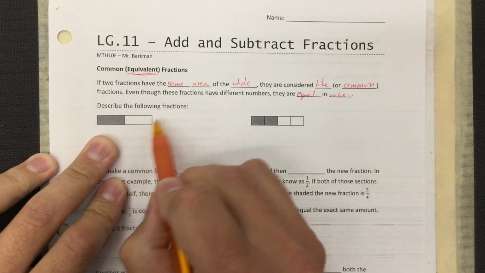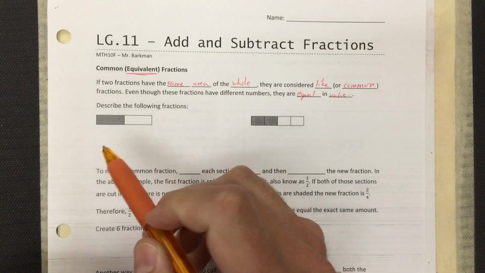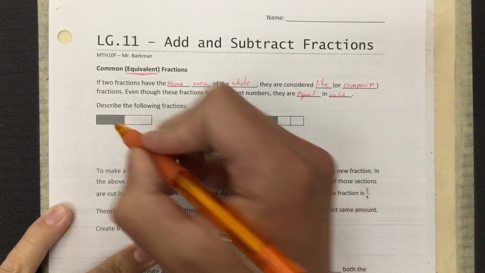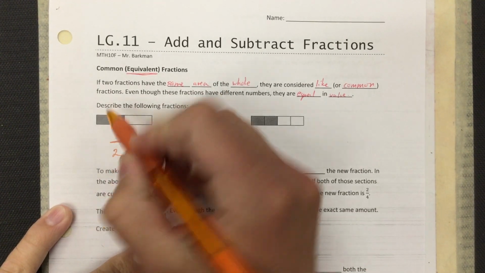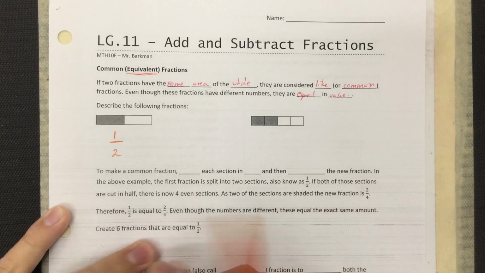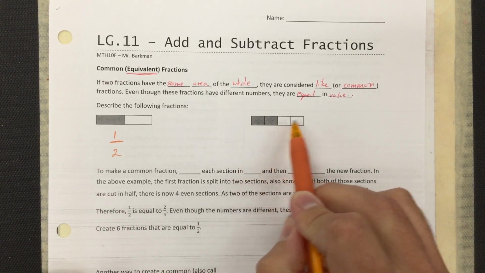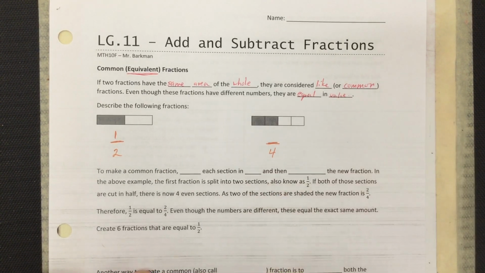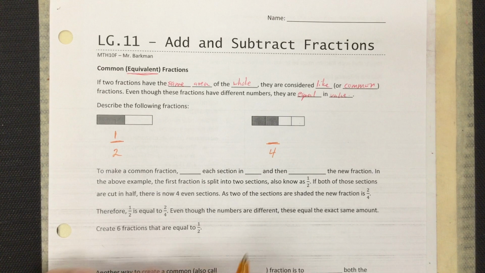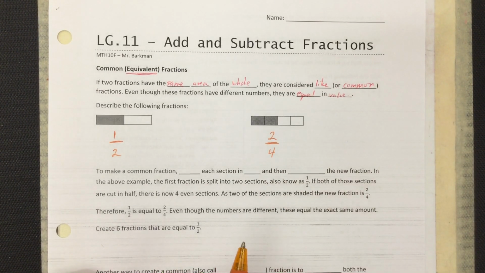This first fraction here, we have a whole, so this box represents a whole. Now again, if we have a box, it's always going to represent a whole. There are two sections in this fraction, so that is our denominator. One of them is shaded, that will be our numerator, so that is 1/2. This one here, on the other hand, has four sections it is broken into, so it'll be over 4, and 2 of them are shaded, and thus it will be 2/4.